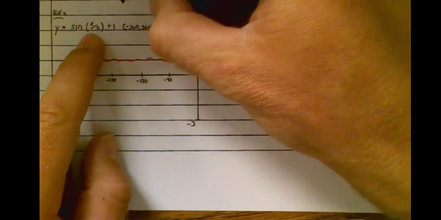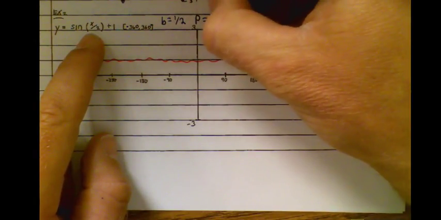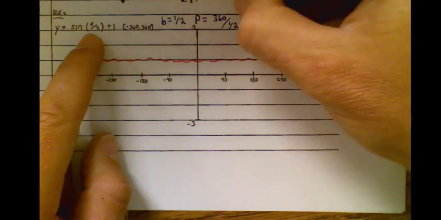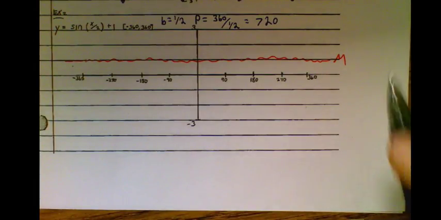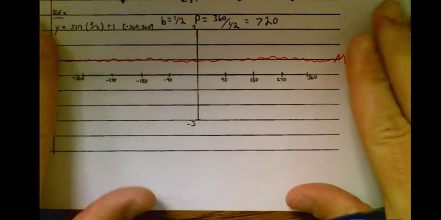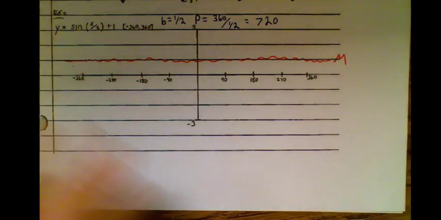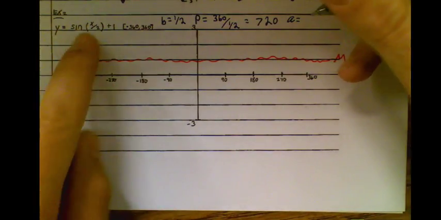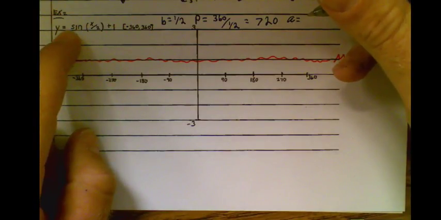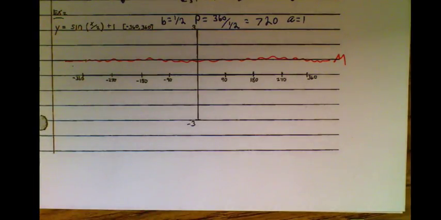So I know my B value is 1/2, which means the period is 360 divided by 1/2, which is 720. So one full period is 720 degrees, which means that 720 right there is going to give me one full period of this graph. From there we go to the A value. I can see my A value in this case is 1 technically. That's 1 sine x over 2. So this guy will only go up or down 1 unit from the midline.